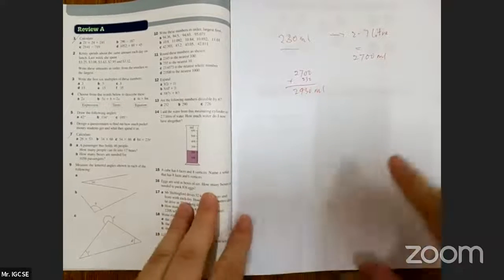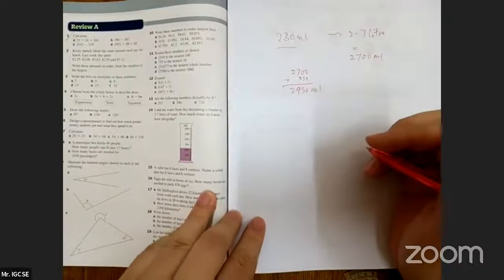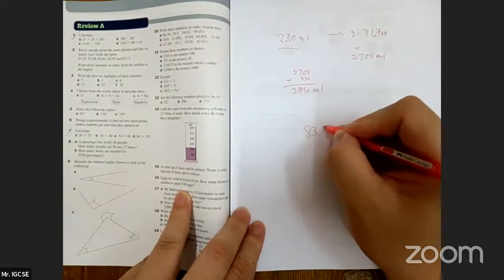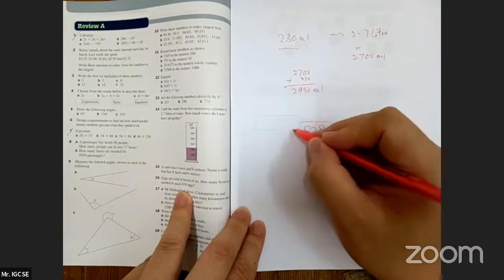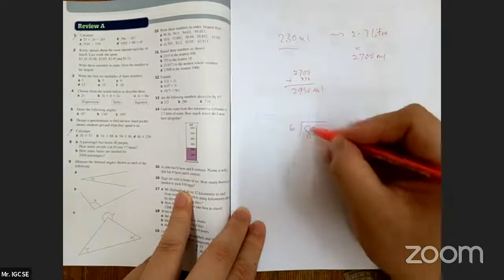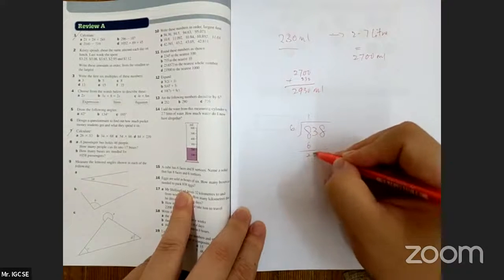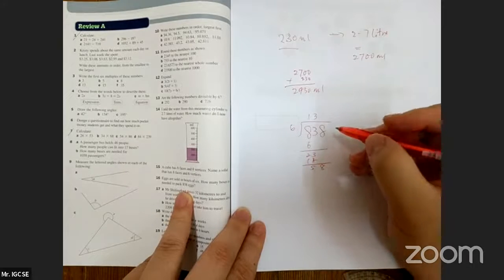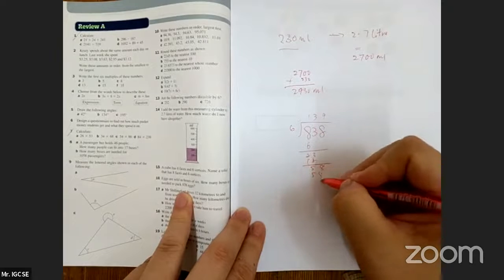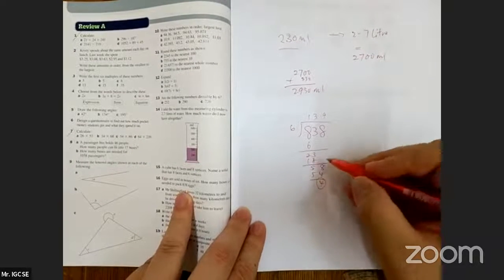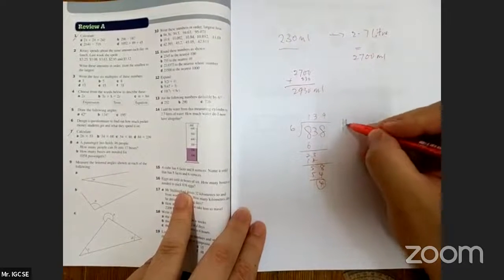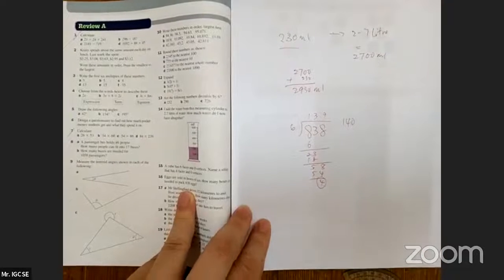Number 16, we go to number 16. Eggs are sold in boxes of 6. How many boxes are needed to pack 838? So they mean 838 will be divided by 6. Then I can get the answer. So you have remaining 4. So 139 cannot pack all. So you need to have 140 boxes so that they can pack everything.